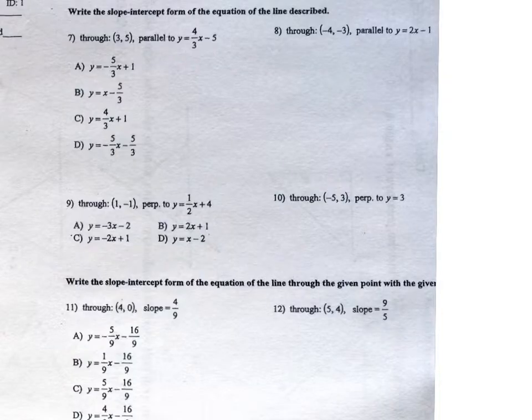Now number 7, the right side. Let me change pages. Okay, so number 7 says write the slope-intercept form of the equation with the line described. They want a line that is parallel to the one given, which is this one, and I want that to be parallel, which means the slope has to be the same as the slope given on that line. So it's 4/3 because that's the number in front of the x, that's the slope. Then the point, which is my x and my y, I put that into the equation. So it's going to be y, and I'm putting into this equation, y equals mx plus b.